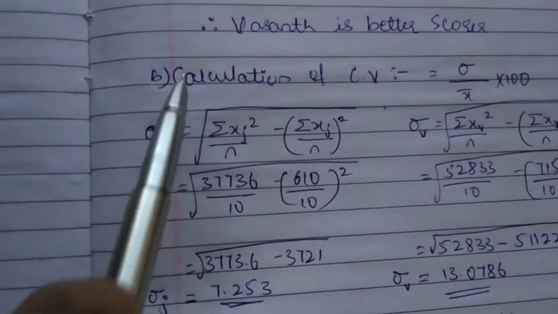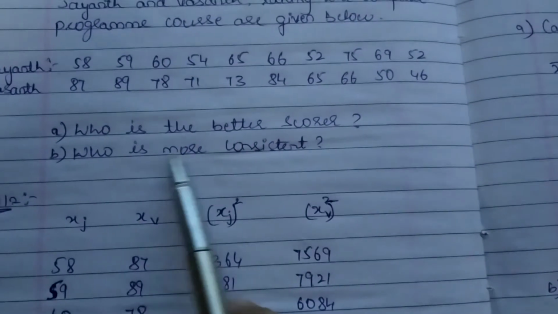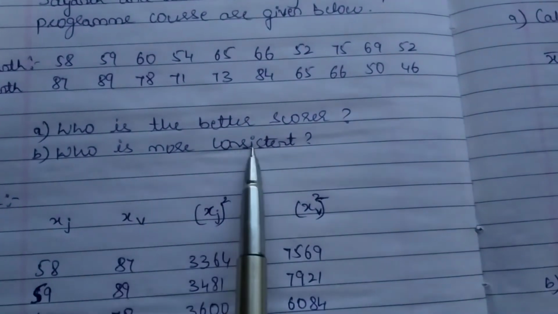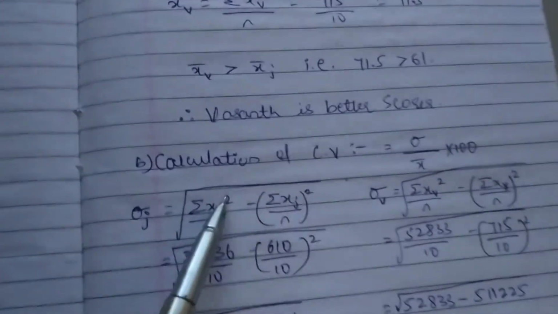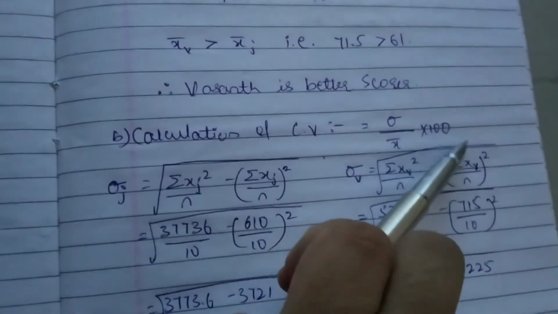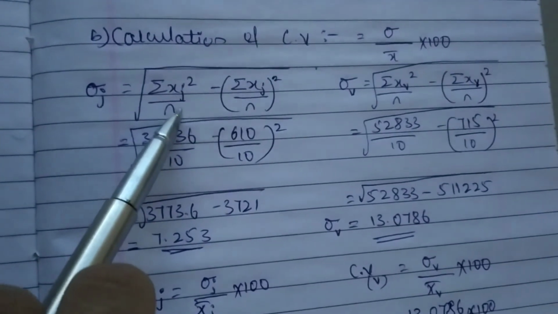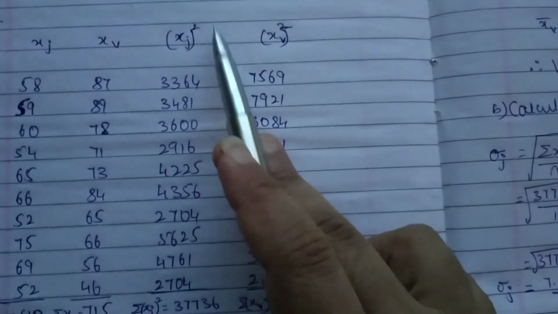We'll go for the calculation of the standard deviation. The second question they have asked is who is more consistent. To find the more consistent, we need the CV. Calculation of CV says that we need the standard deviation divided by mean into 100. Now, use this formula. I have done the calculation of squares.